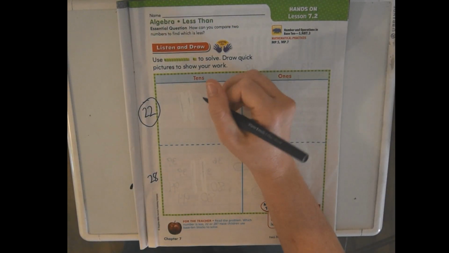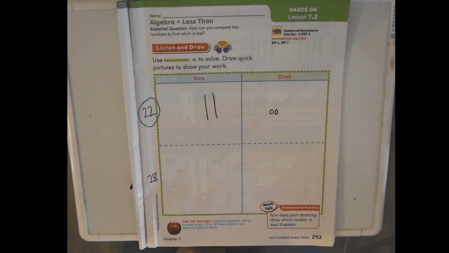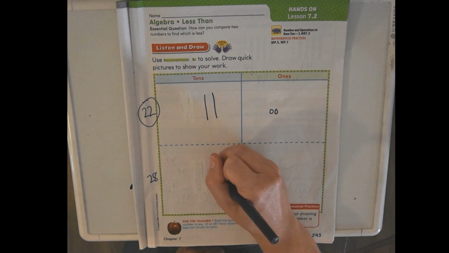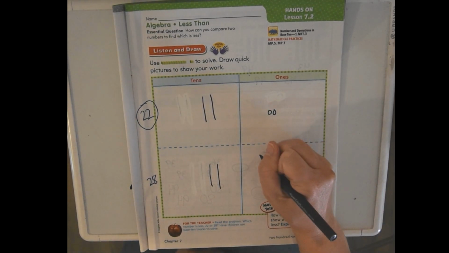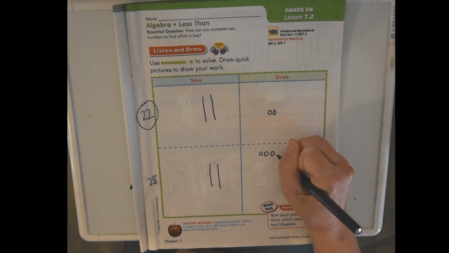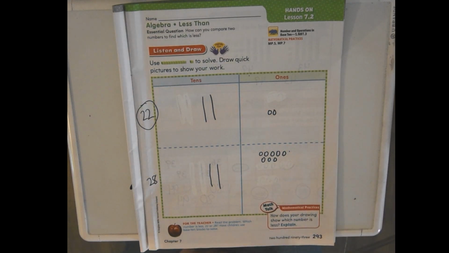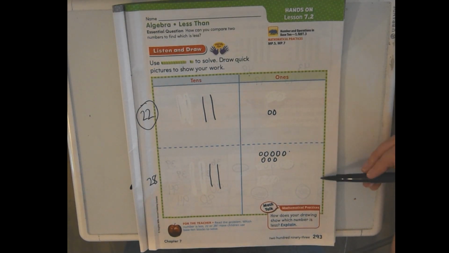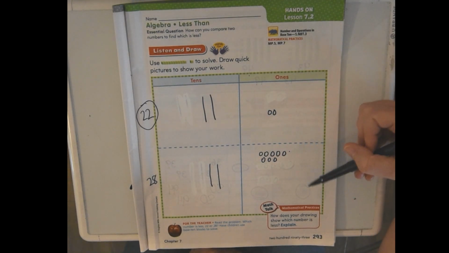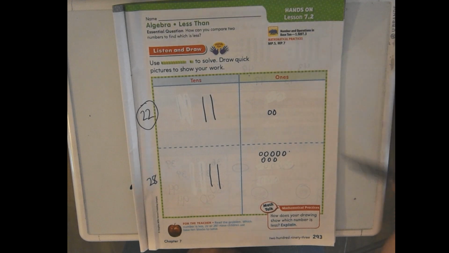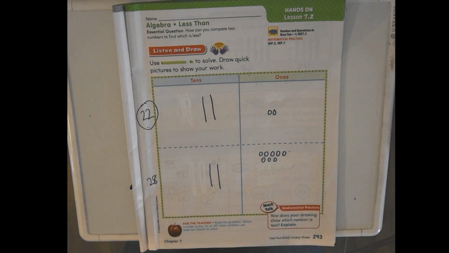So 22 had 2 tens and 2 ones. 28 also had 2 tens, but it had 8 ones. 2, 3, 4, 5, 6, 7, 8. Okay, and then looking at the numbers, you can see they have the same amount of tens, but in their ones, the 22 has less amount of ones. So that means 22 is less than 28.